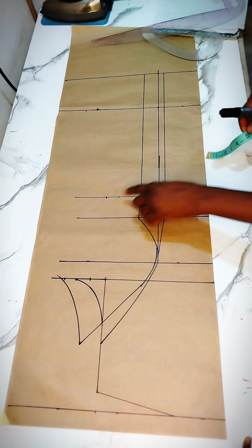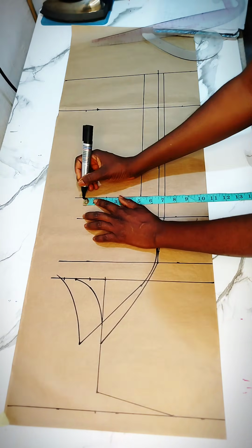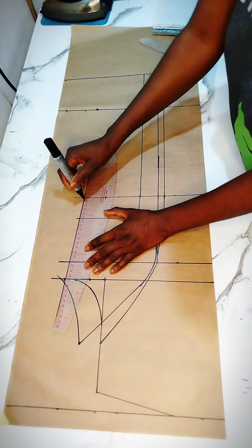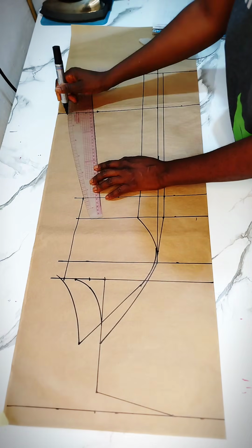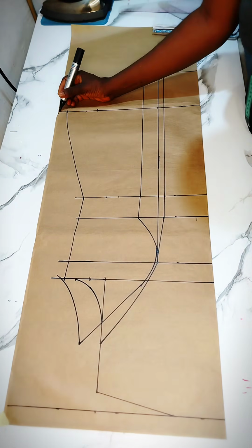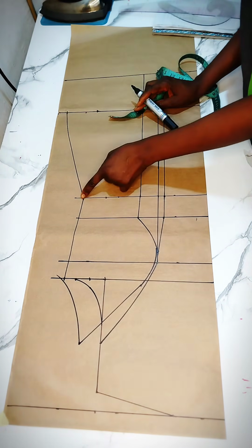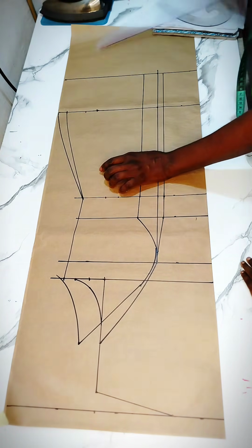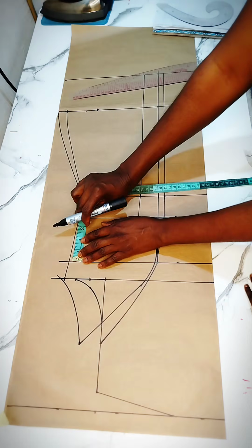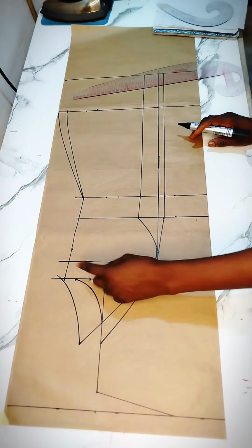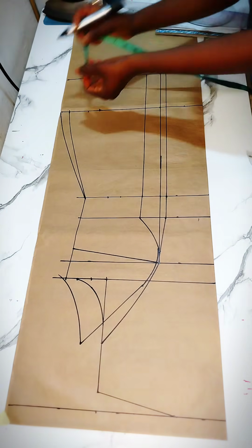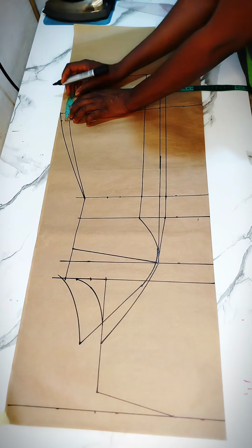So after that, I just went ahead to add all the darts that I took out, the 2 inch dart I took out for the waist and hip. So I did that, I just joined them. Then on the hip line, I added extra 1 inch because the hip is supposed to push out a little bit. So I extended it by 1 inch. Then I did my side dart of 1 inch. Then I connected it back to my bust point.